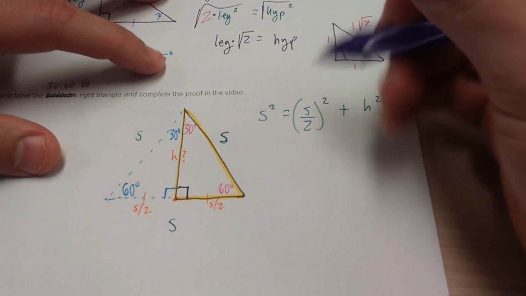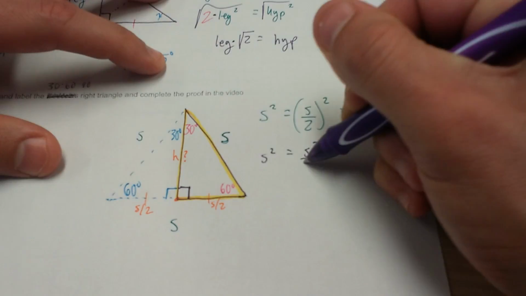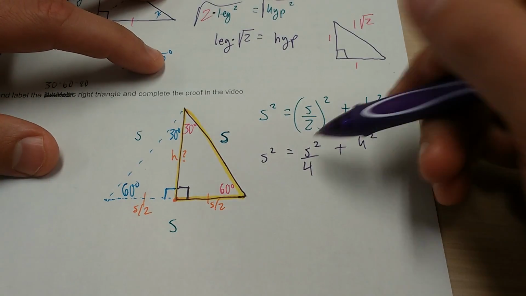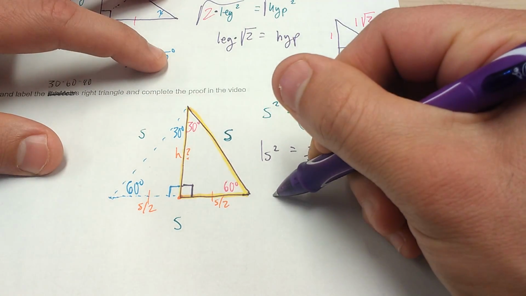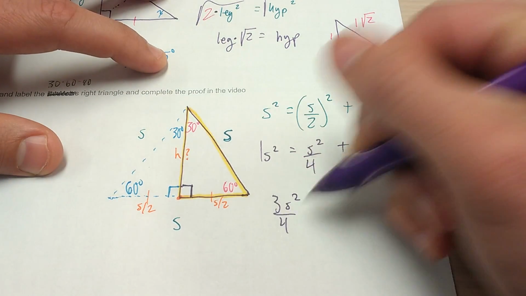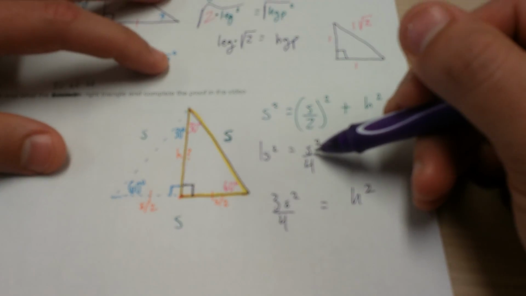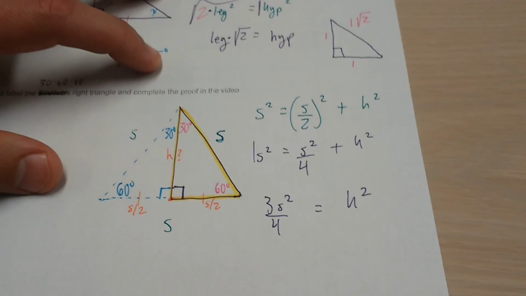Well, let's start squaring some stuff and see what happens. So S squared equals S squared over 4, right? You square both of those, plus H squared. Or if we combine all our S's on the one side, I have 1 total, subtract 1/4. 3S squared over 4 equals H squared. Again, understand I'm just subtracting S squared over 4 to the left side. All right, trying to keep it in focus.